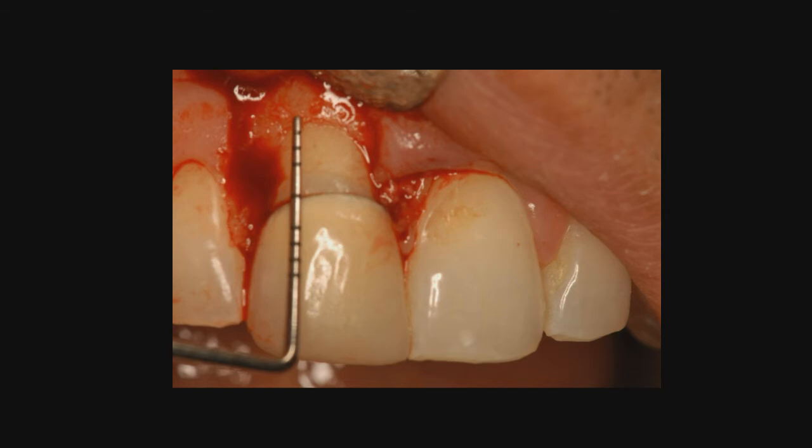Here we see creation of the biologic length. The biologic length is typically about 3 millimeters, and we want to match up the soft tissue margin, gingival margin, with the adjacent tooth. So therefore, I think biologic length is a better term than biologic width.